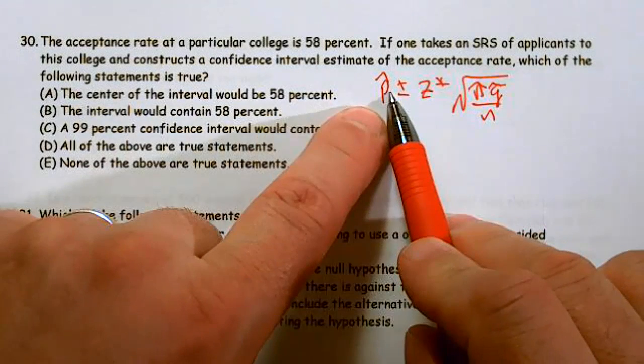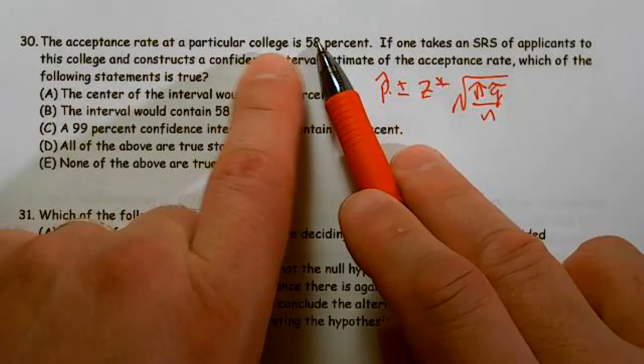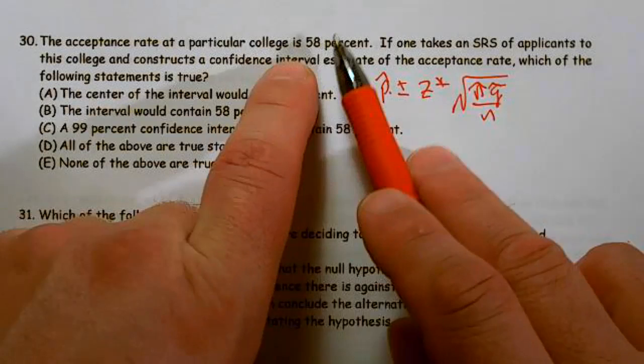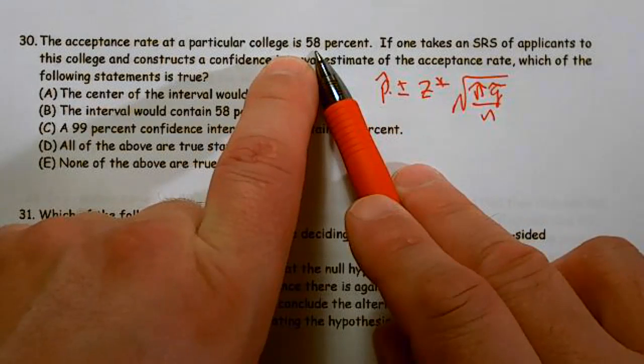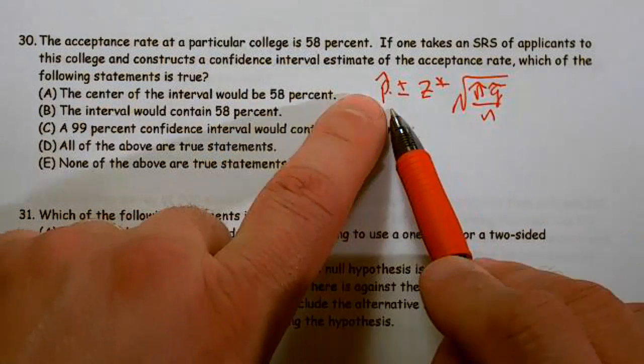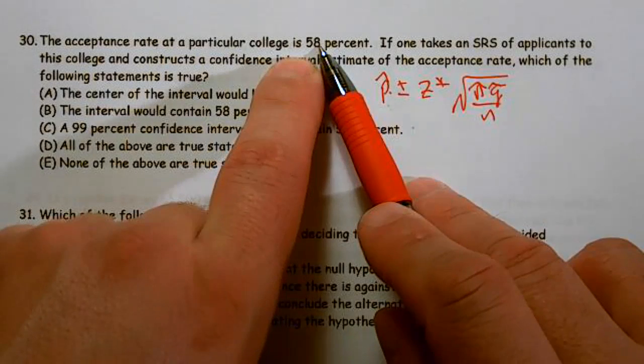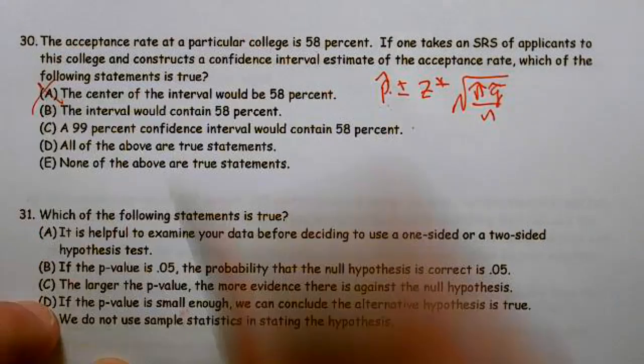P hat is the center of the interval. 58% may not even be in the interval, because if we do a 95% interval, there's a 5% chance that 58% won't be in it. P hat will always be the center. It may or may not be p. So that's not going to happen.